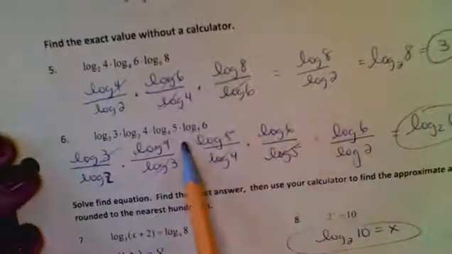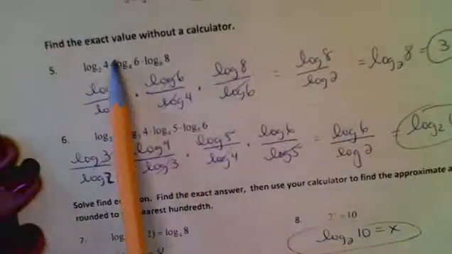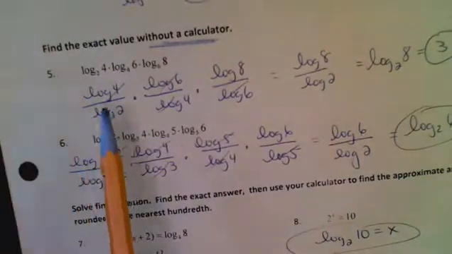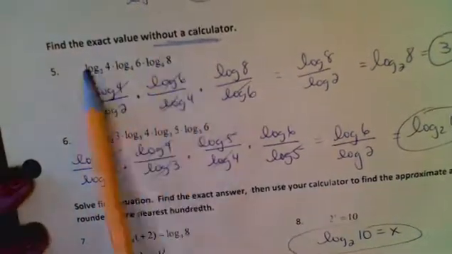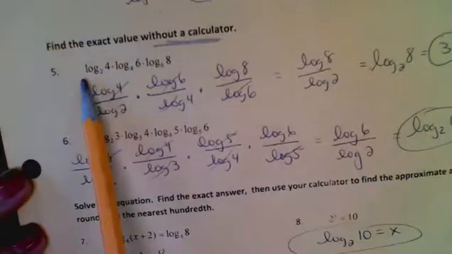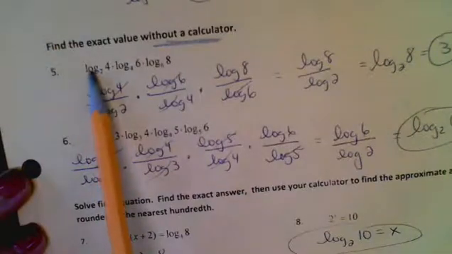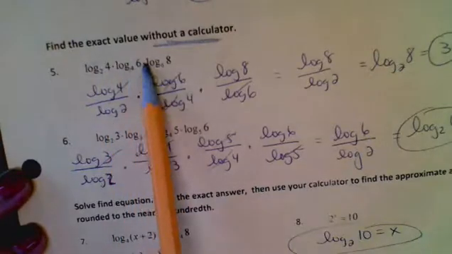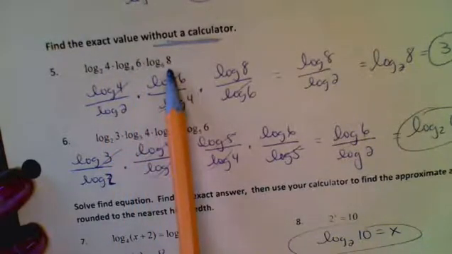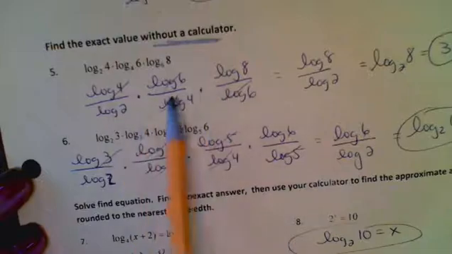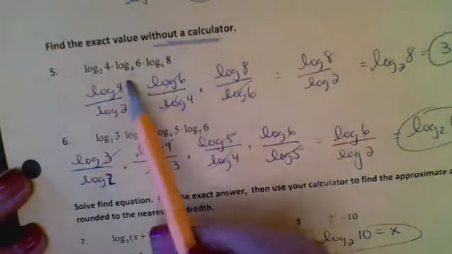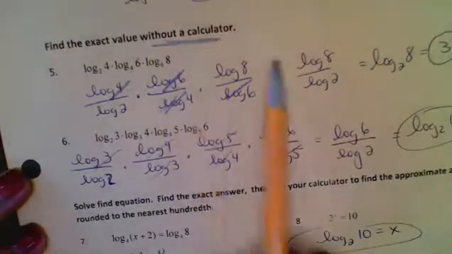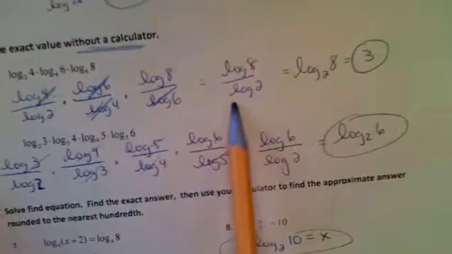The next 2 problems is, again, using change of base. This was without a calculator. So before you worry about what's going to happen, because this looks kind of complicated, use your change of base. So when I looked at this, I said, all right, let's take the common log of 4 over the common log of 2. This one's common log of 6 over common log of 4, and common log of 8 over 6. We're multiplying these together, and what you should have noticed is that some things canceled out. And so I was left with the log of 8 divided by the log of 2.